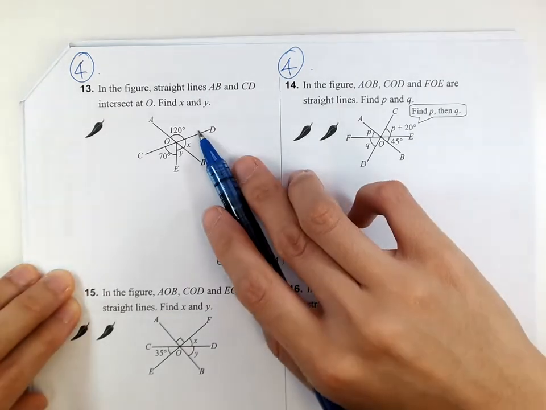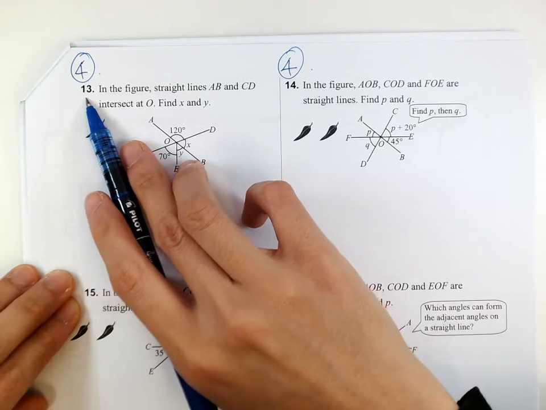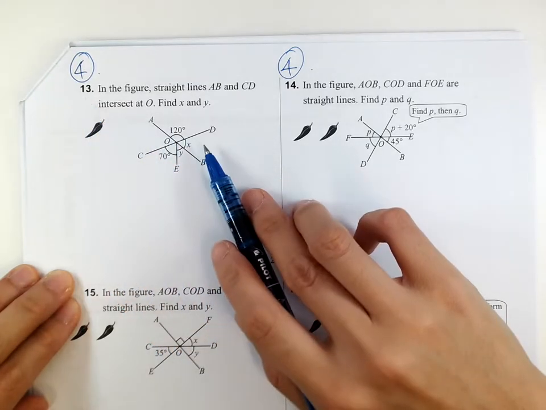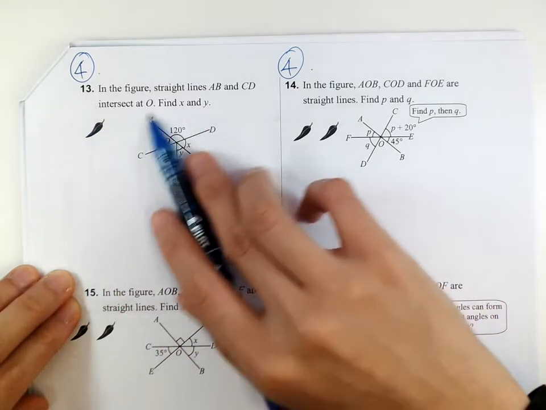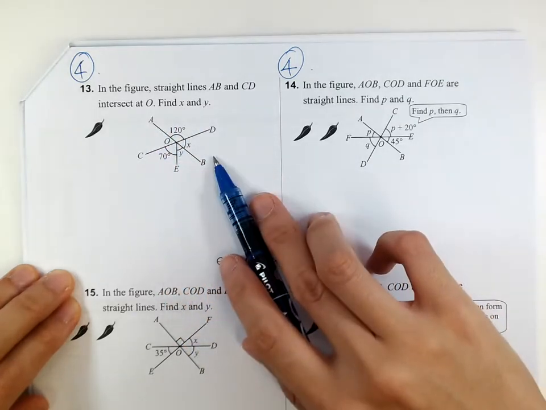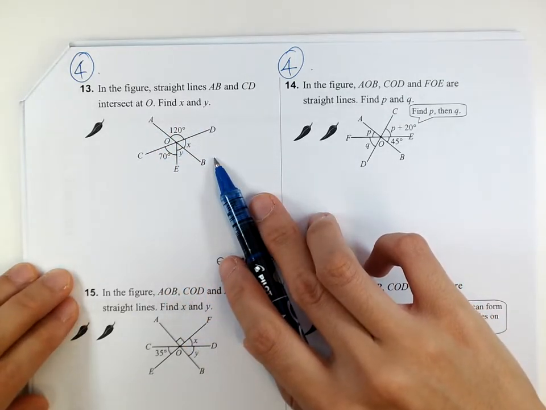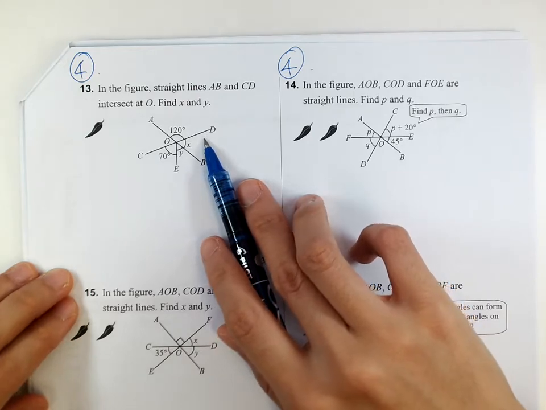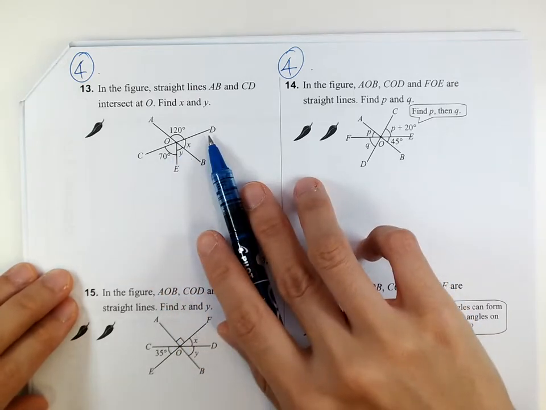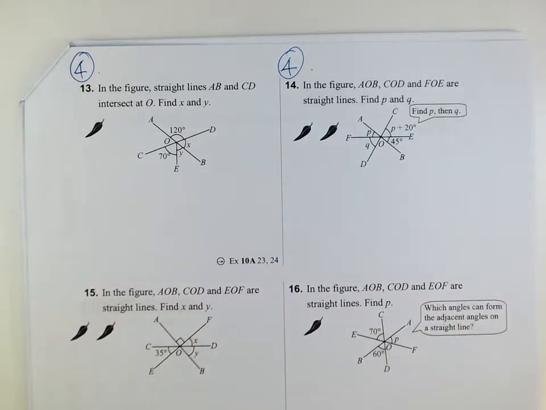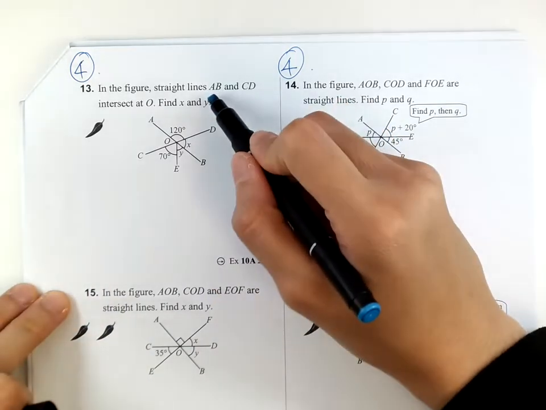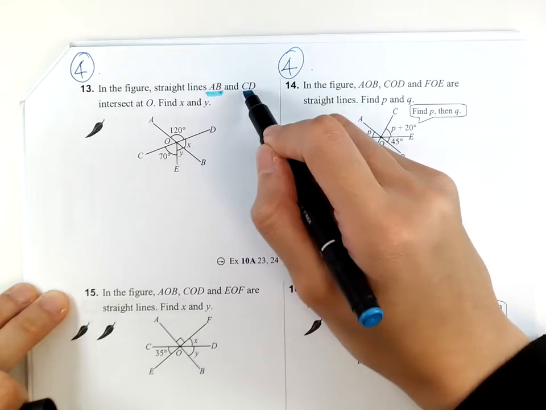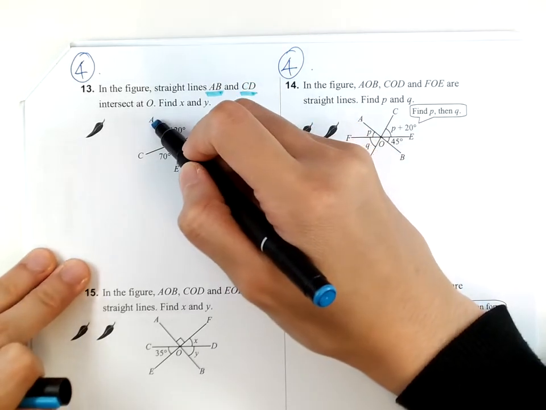Hello everyone, let's take a look at question 13 in your notes. When you're doing this type of question, you should make sure to check if these lines are straight lines. If these are not straight lines, I'm afraid you cannot use the theorems that we have learned. Okay, so here we have AB and CD are straight lines.